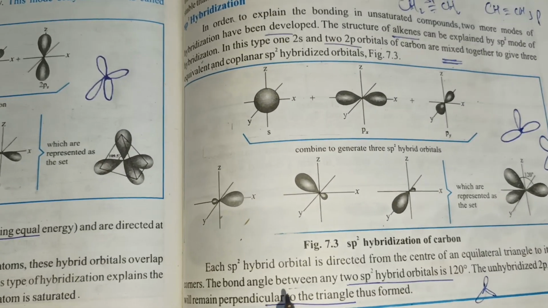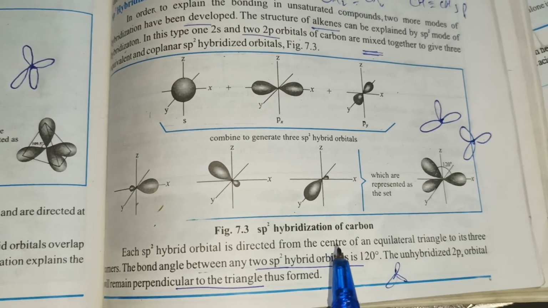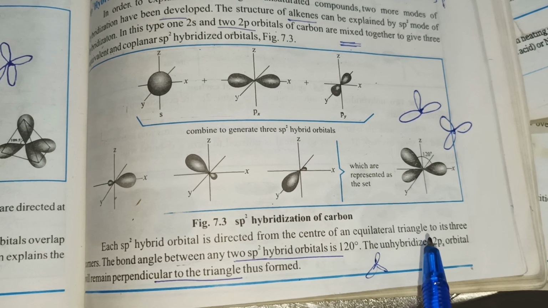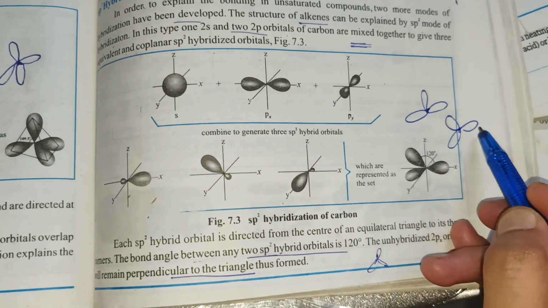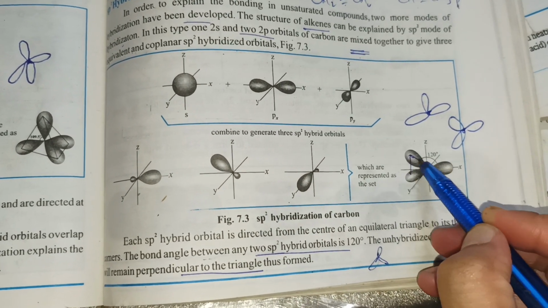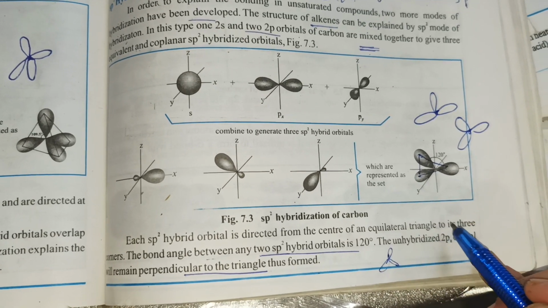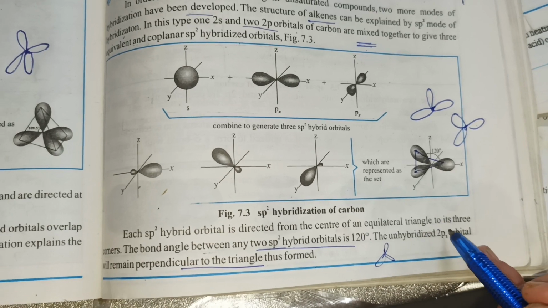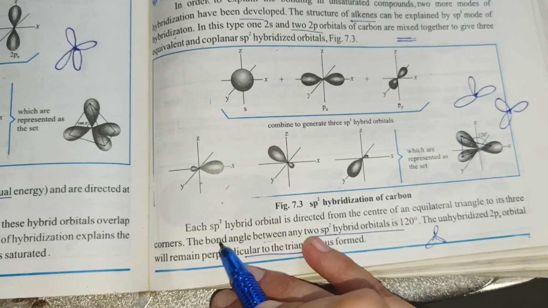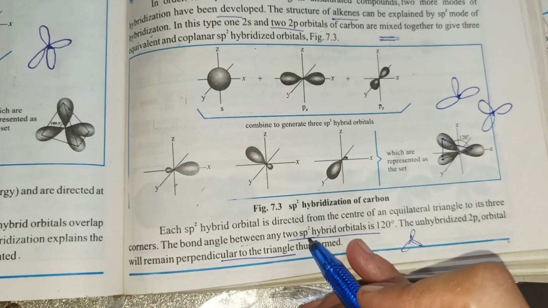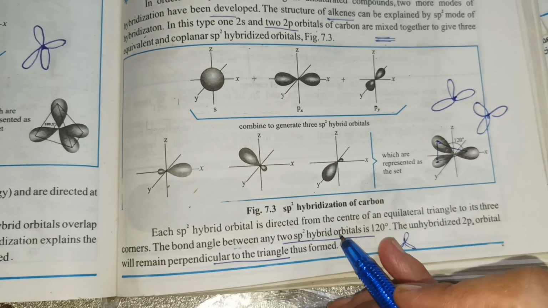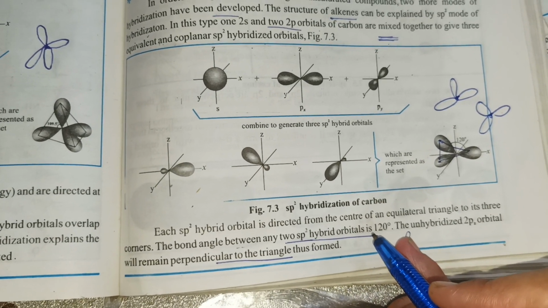Each sp2 hybrid orbital is directed from the center of an equilateral triangle to its three corners. The bond angle between any two sp2 hybrid orbitals is 120 degrees.